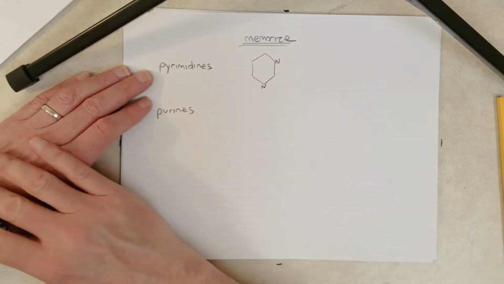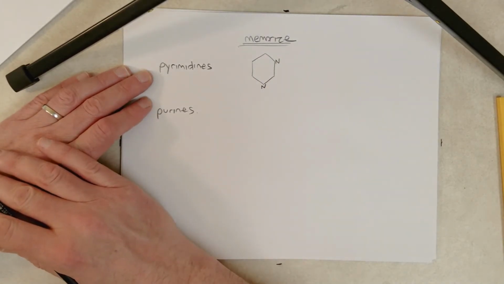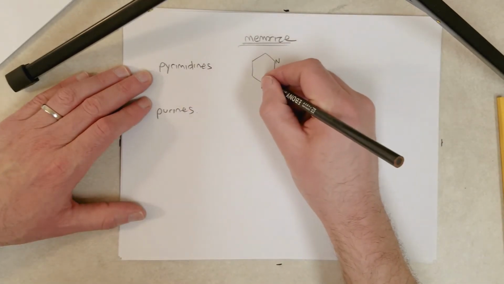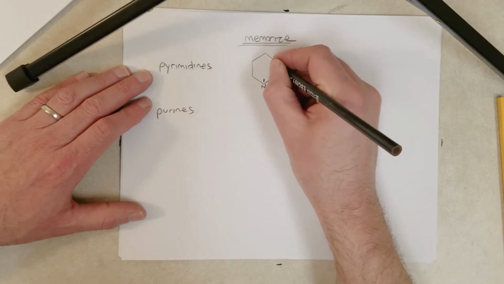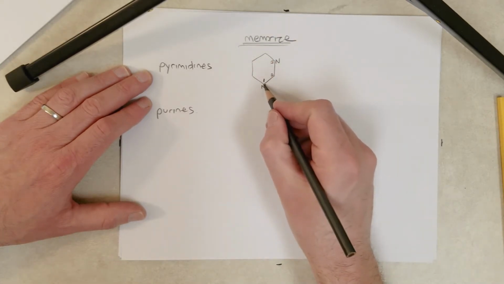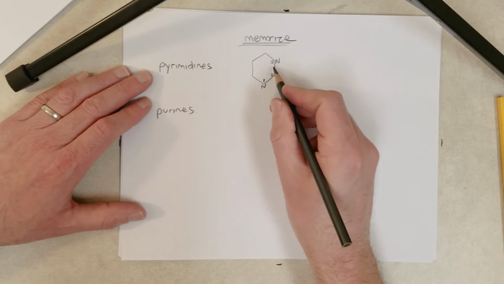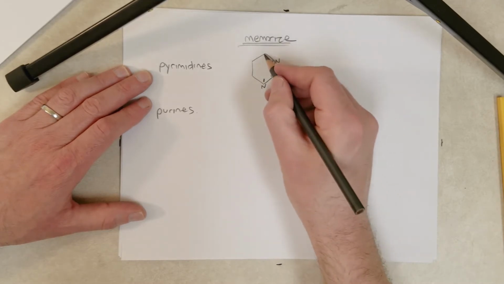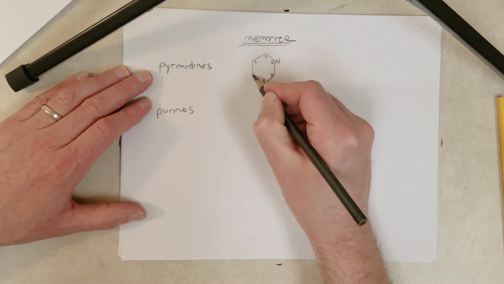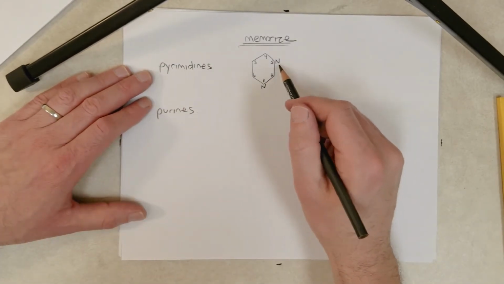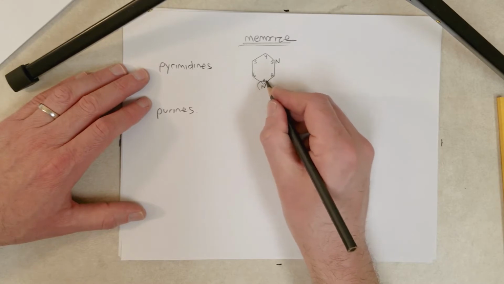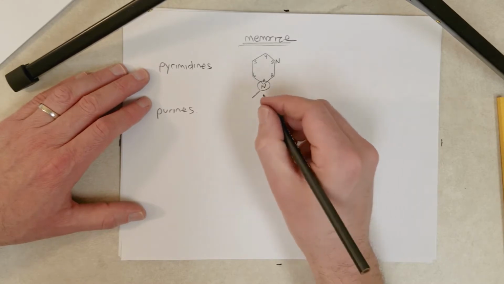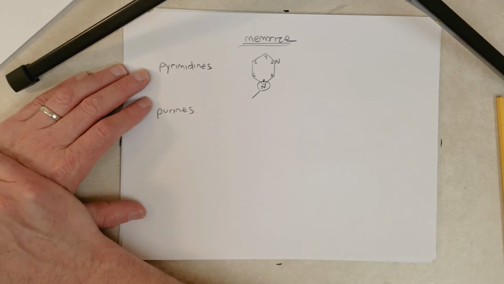We're not going to worry about the double bonds, so we'll leave that to organic chemistry or biochemistry. We have some numbering here, no primes, and we start with this one right here at the base. This nitrogen is number 1, 2. This nitrogen is number 3, 4, 5, 6. The numbering is important because the number 1 nitrogen in a pyrimidine is the one that's connected to the 1' carbon in the 5-carbon sugar.